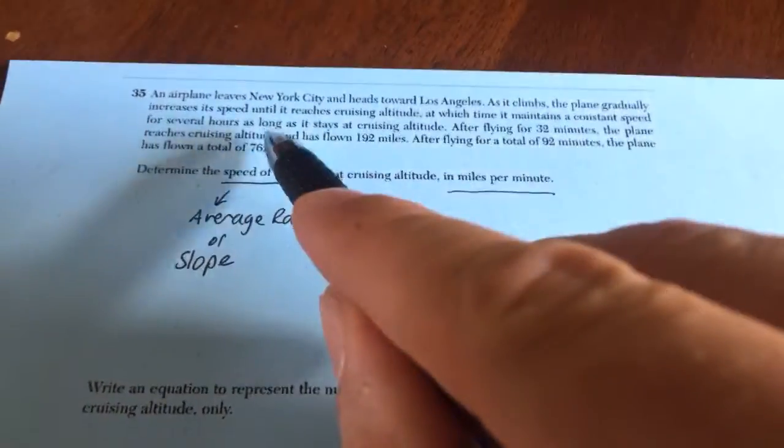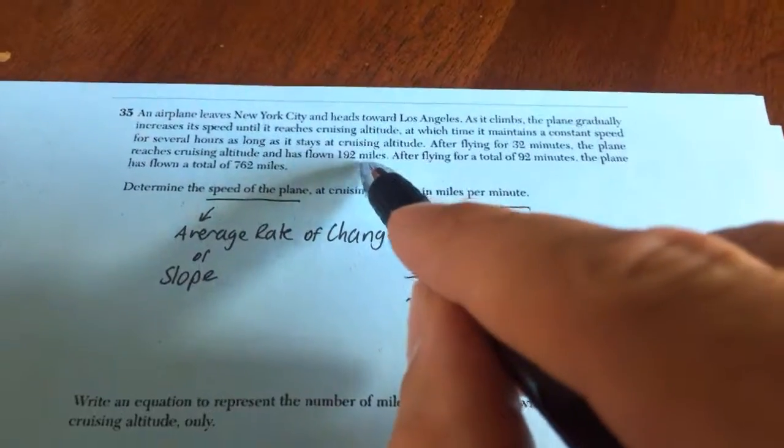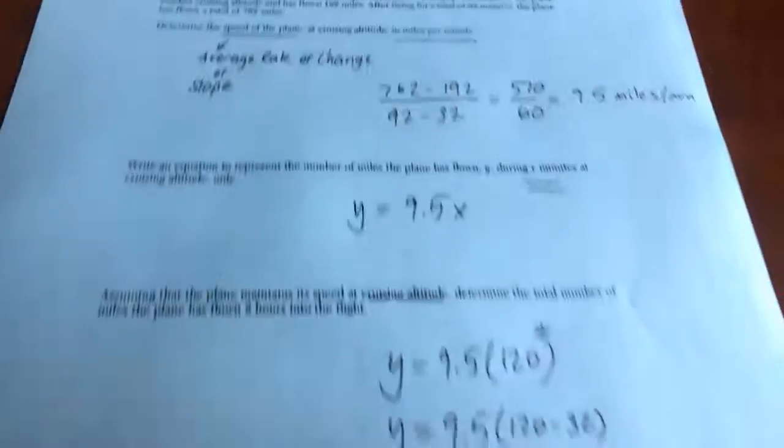But we have to add on the number of miles that it has flown after those 32 minutes.